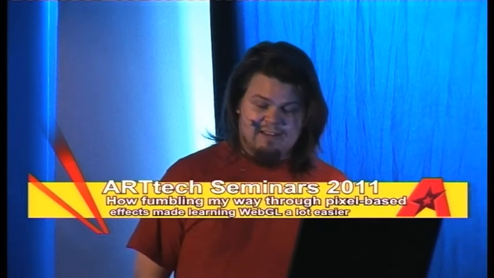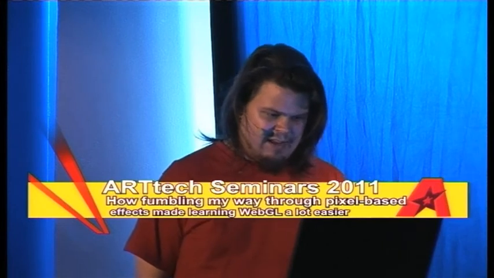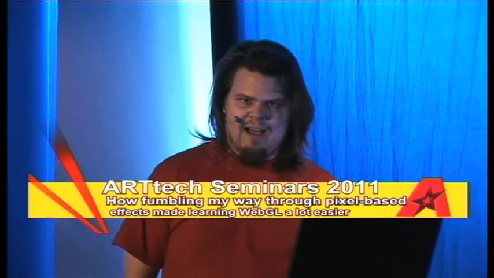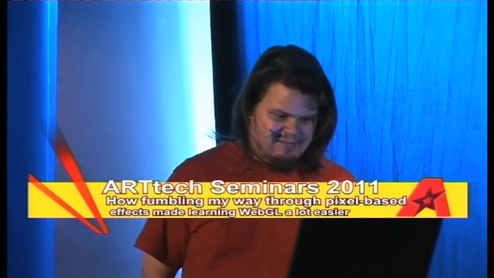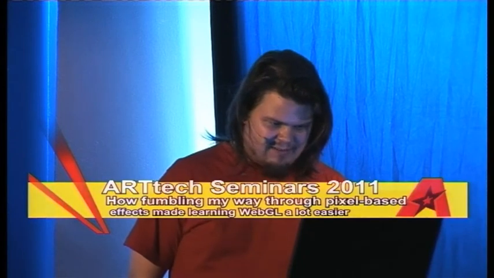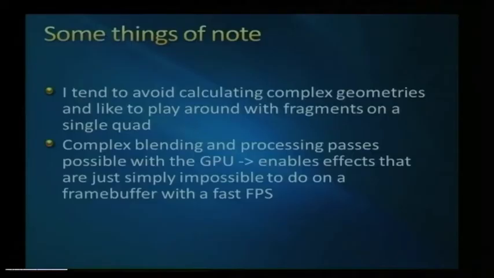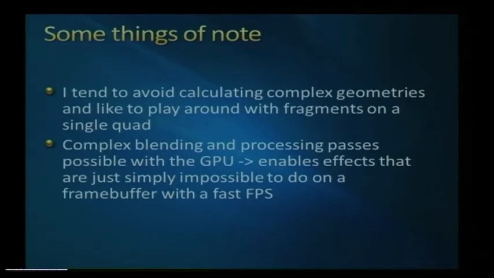And what I really want from the GPU is complex blending and processing, so I can have a lot of layers of very complex pixel-style effects blended together to get a very, very complex rendering result out of it. And usually what I'm doing is simply impossible to do on a frame buffer and have it quick enough. Or maybe I'm not that good of a coder. Maybe somebody can, but I can't. So I'm just doing it on OpenGL, because it's fast enough for me.